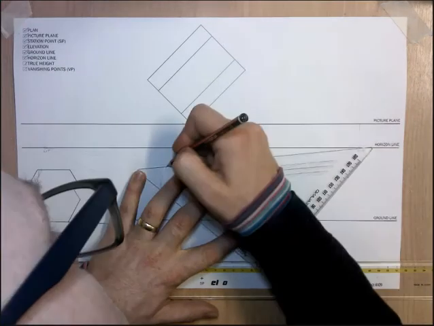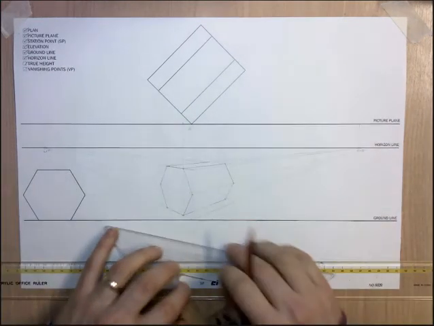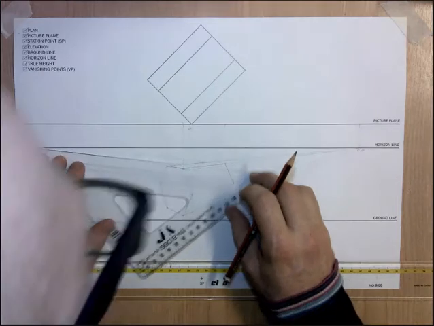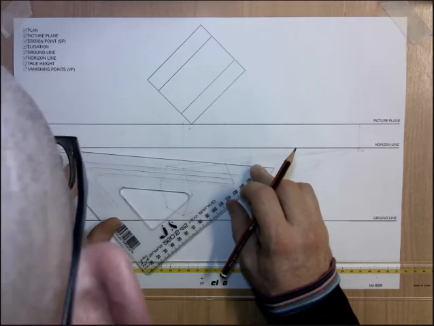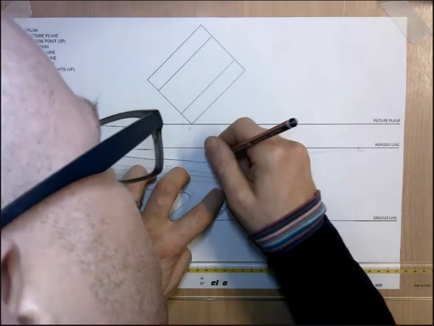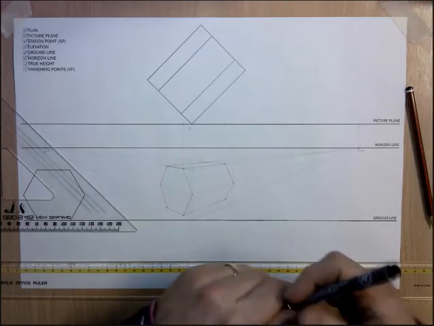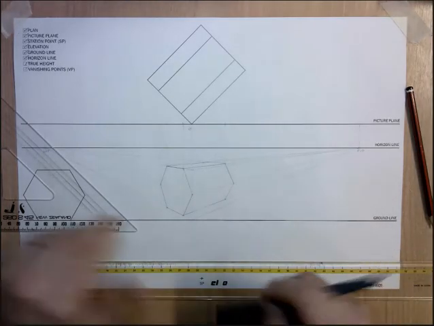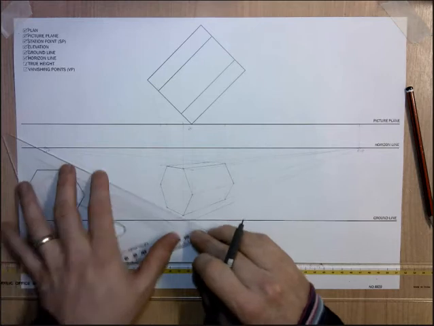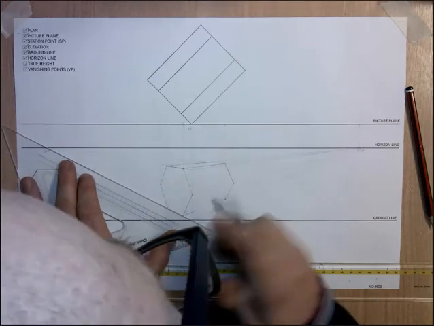And as I go ahead and ink these lines, here we have our 2-point perspective hexagonal prism.